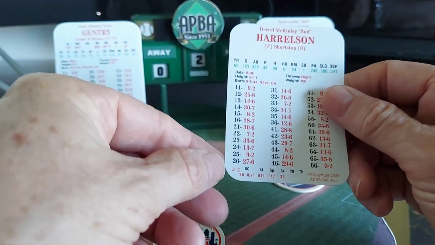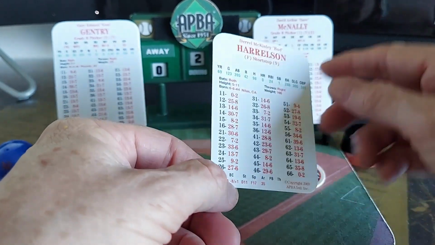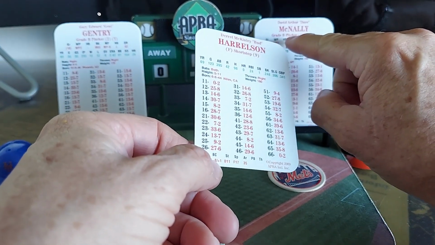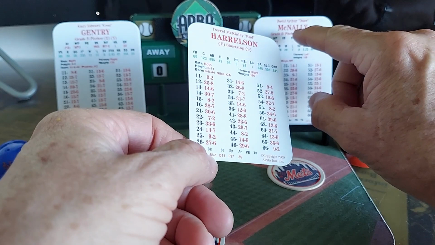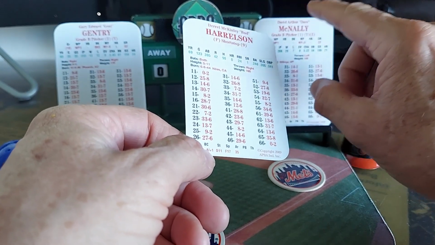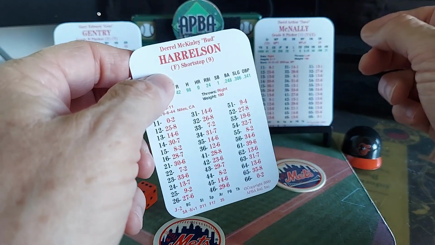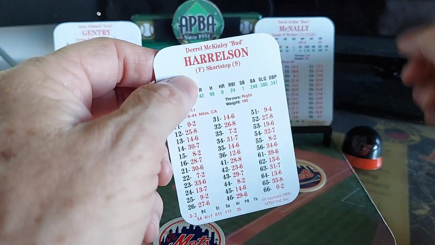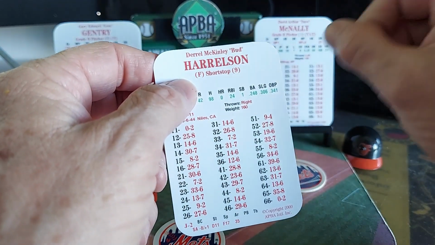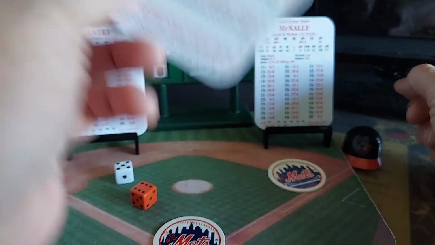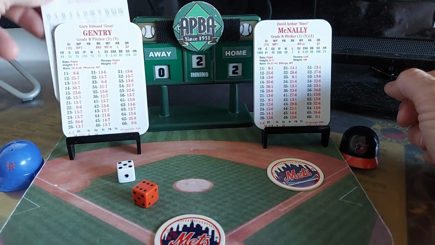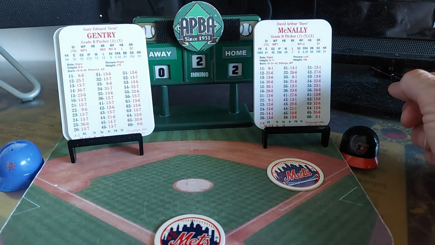Bud Harrelson is a -8 against left-handed pitchers, so that makes McNally go up 2 pitching grades to A and then AC. And for him to get a hit, he'd have to have a hit on the A column and the C column. He had a hit on the A column, but the C column, he was out. So he's out. Bottom of the second, still 2-0 Baltimore.